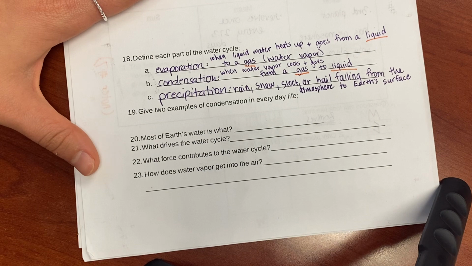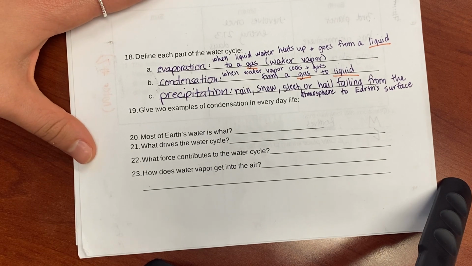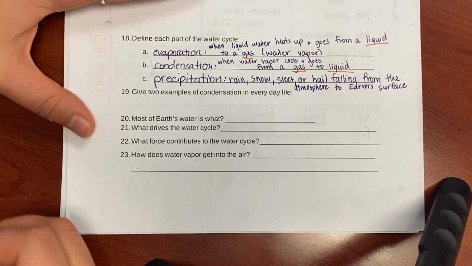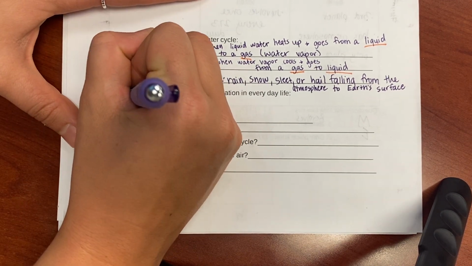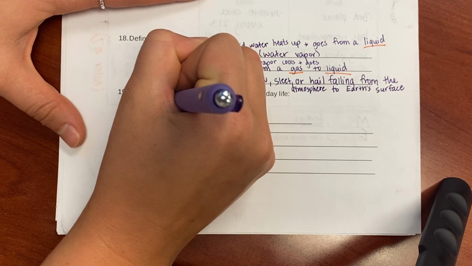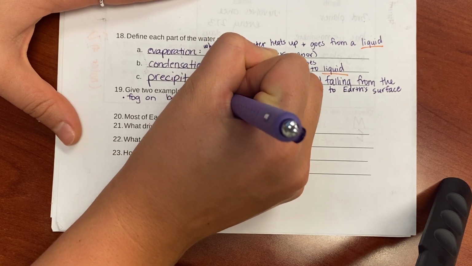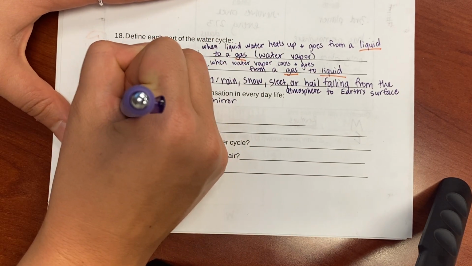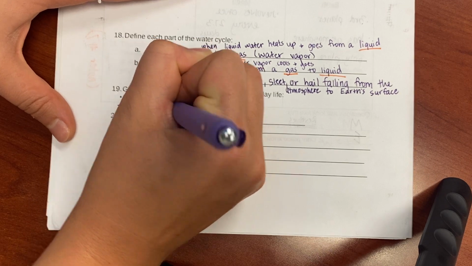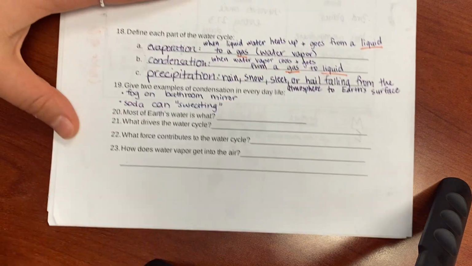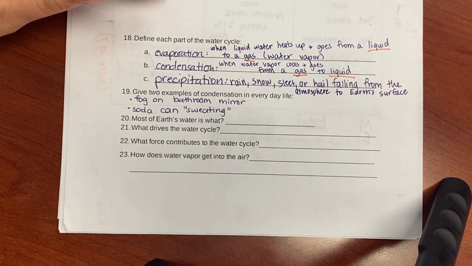Okay, then give two examples of condensation in everyday life. We talked about a few of these in the actual notes. One was fog on the bathroom mirror. Another was when you have a soda can that starts sweating, is what we like to call it, but really it's when those drops of water begin to form on the can and then begin to drip down because the can is so much colder than the air outside.